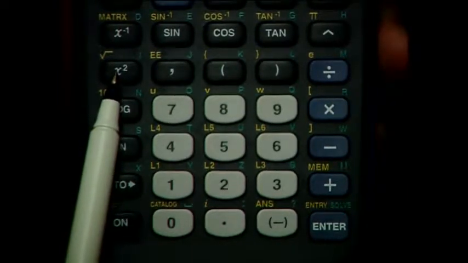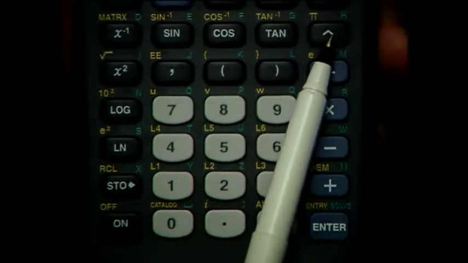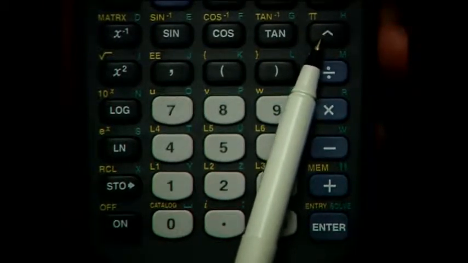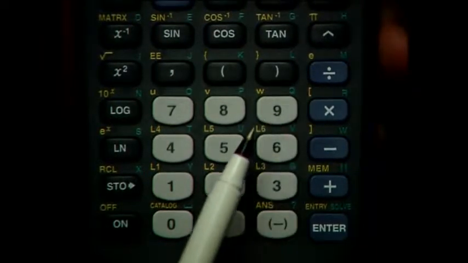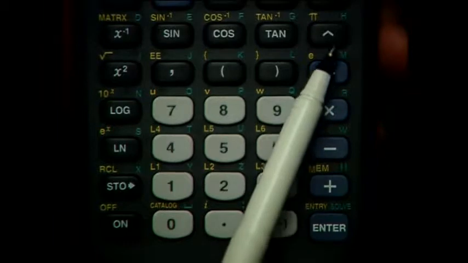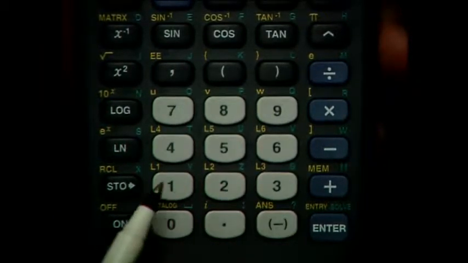All right, now if you are raising to a higher power, you need to use this button. So when I say the exponent button, it is this one. You see, and sometimes this is called the hat key. But if we were squaring 5, it would be 5, and then press this button, and then a 2, and then enter, and that's 5 squared.